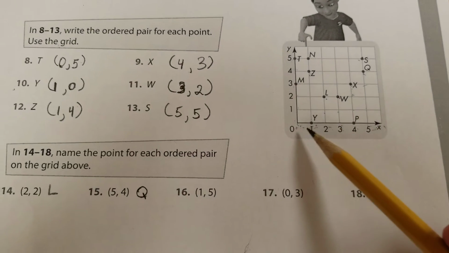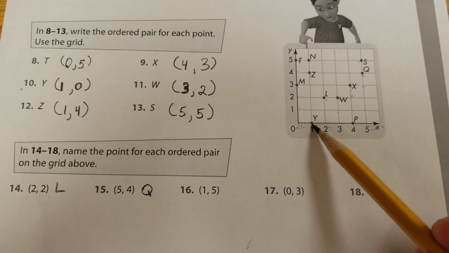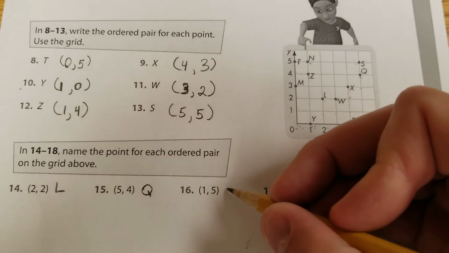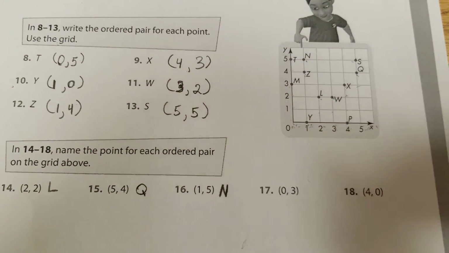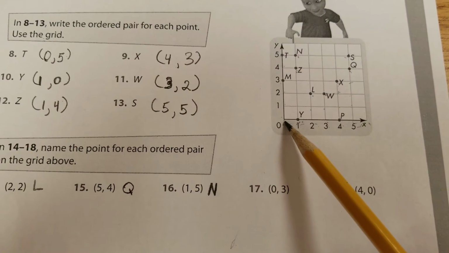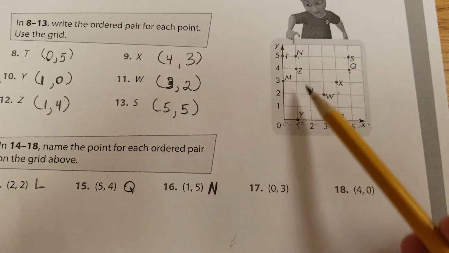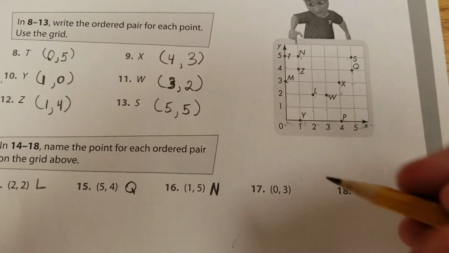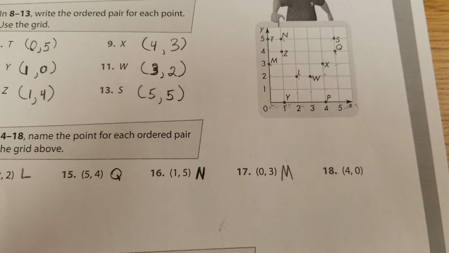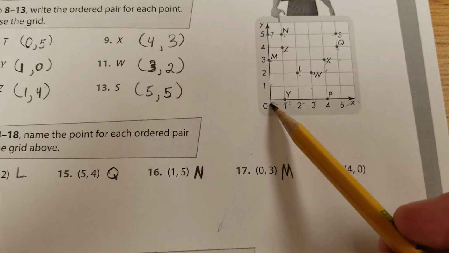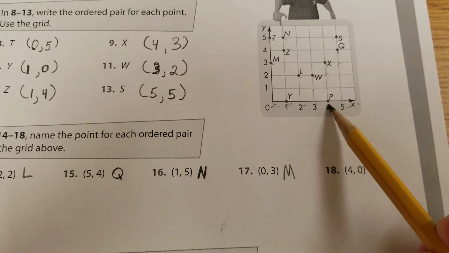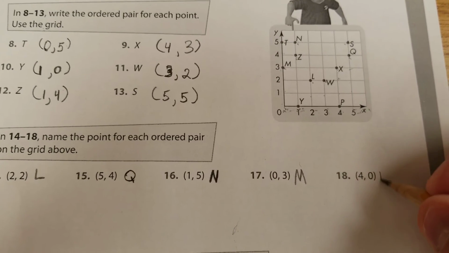1, 5, do the X first. 1, and then up 5. It's going to be N. 0, 3, for the X we don't move. 0. Then we go up 3. Which is M. The last one is 4, 0. We're going to go on the X 4. 1, 2, 3, 4. And then we don't move off of it for the Y. It's a 0, so it is P.